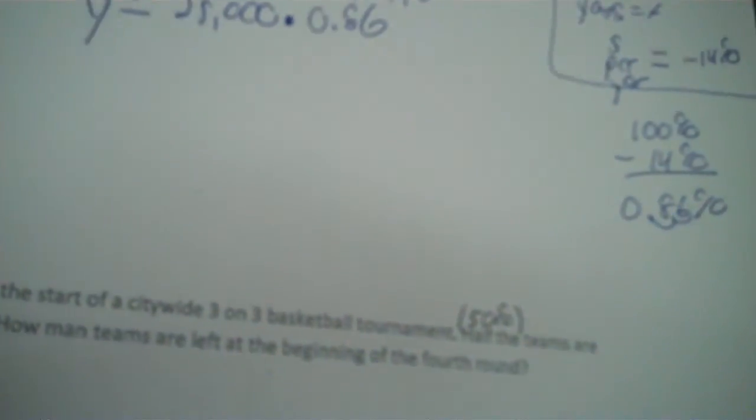So we started at 128. Well, after the first round, half of them are gone, okay? 64. After the next round, half of those are gone, 32. So 2 rounds gone. Next round, 16. So the answer to that problem is 16. Now let's set it up and see if we get 16. So you would have teams and rounds.